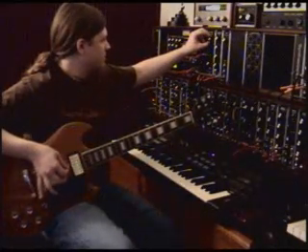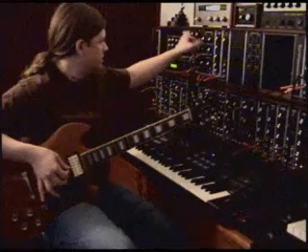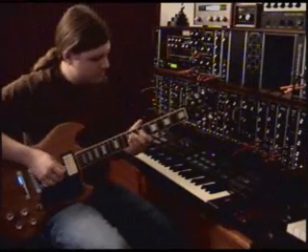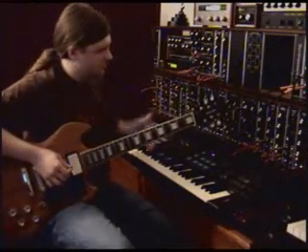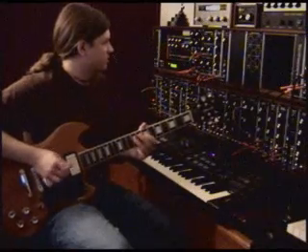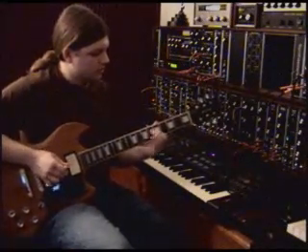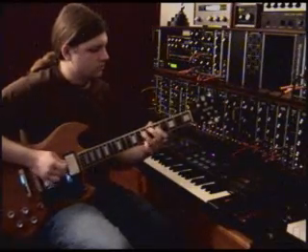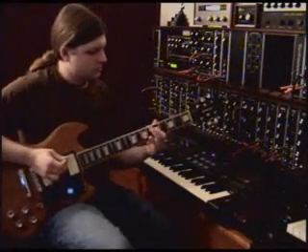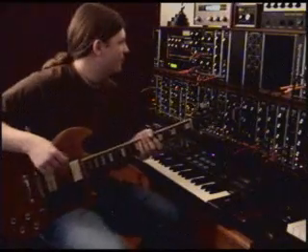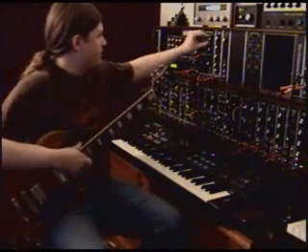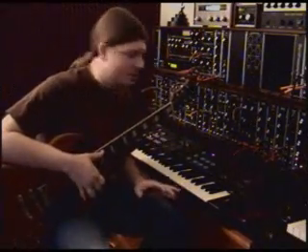And I can adjust the resonance and make it sound absolutely crazy if I want to do that, like this. Oh man, that's too much fun, but that's only the beginning of what we can do.